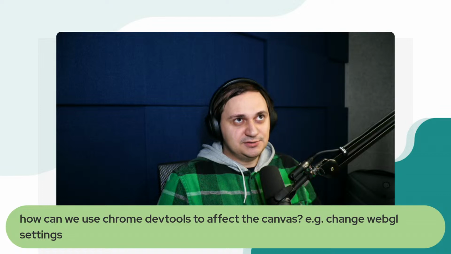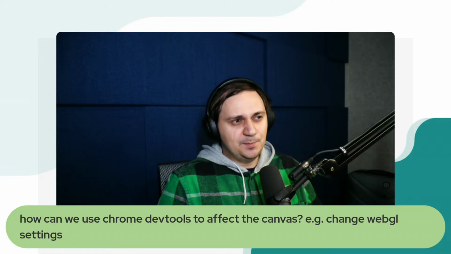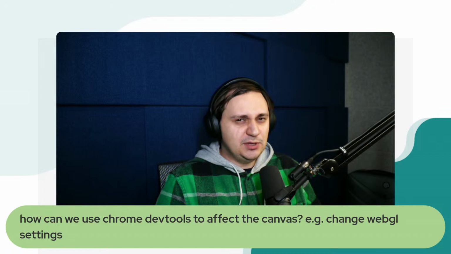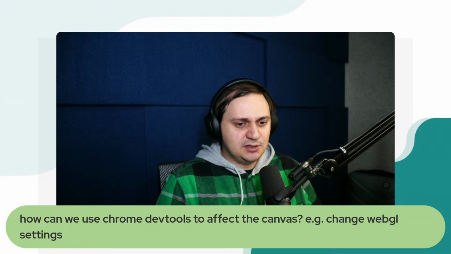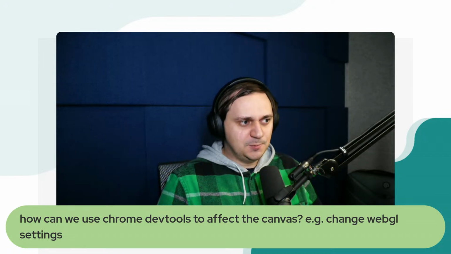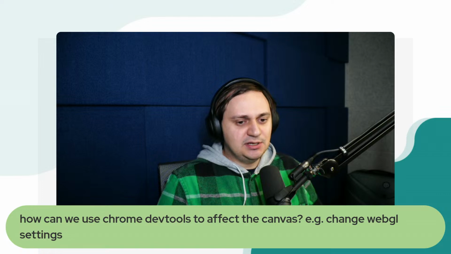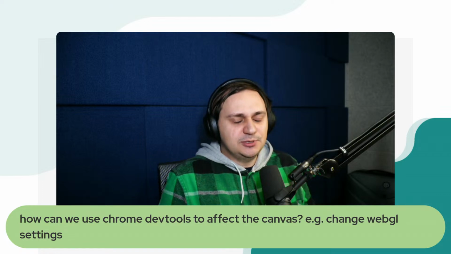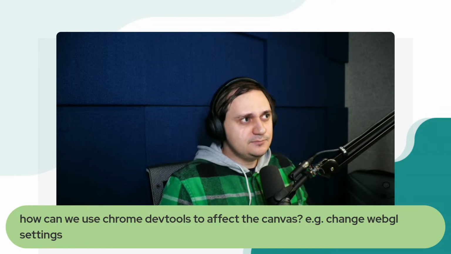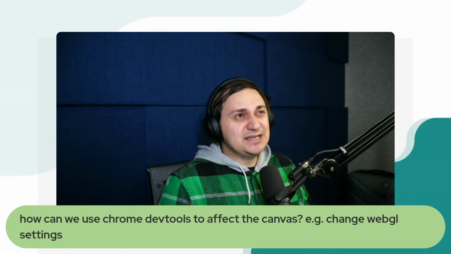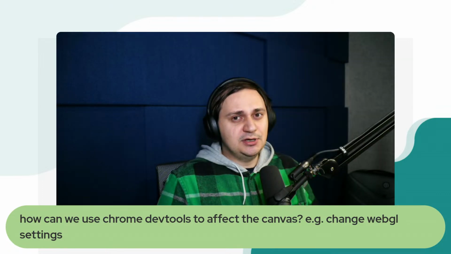My problem here is that I haven't worked much with WebGL, so it might be hard for me to answer the specific question. But overall, when you're communicating with Canvas, especially when you're working with different devices, there are device settings which actually allow you to configure pixel ratio and other settings.